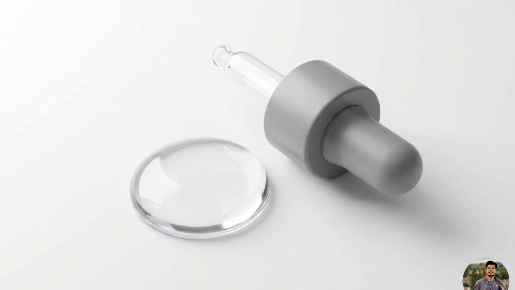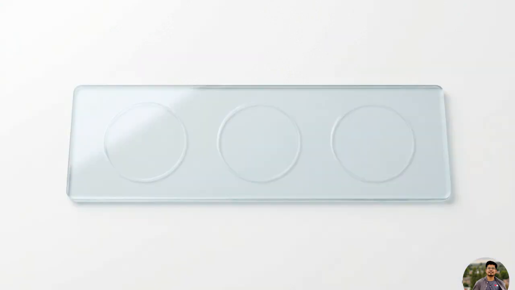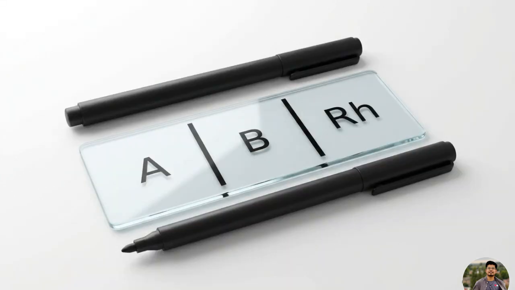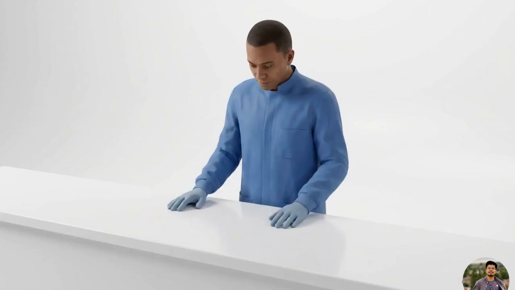Next, place a clean glass slide on a white sheet of paper or a porcelain tile. The white background will make the visual reaction easier to identify later. Mark 3 distinct sections on the slide: A, B, and RH. Getting the reagents to the proper temperature and clearly labeling your workspace ensures you don't make any basic procedural errors before the blood is even drawn.